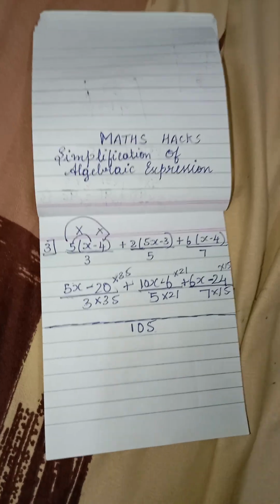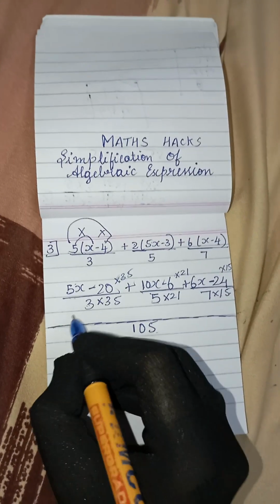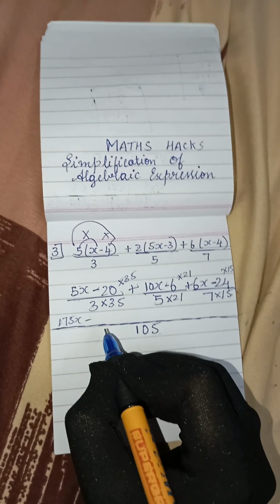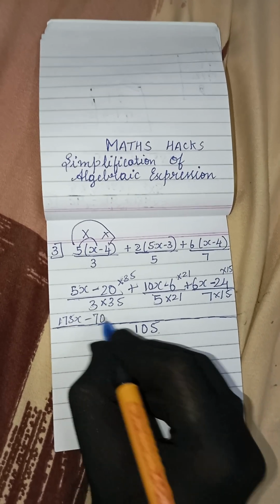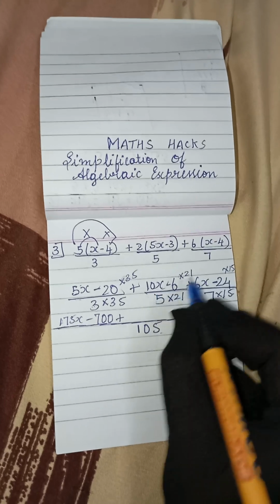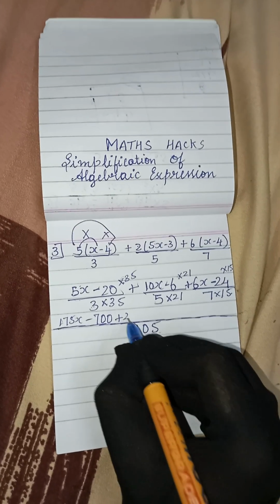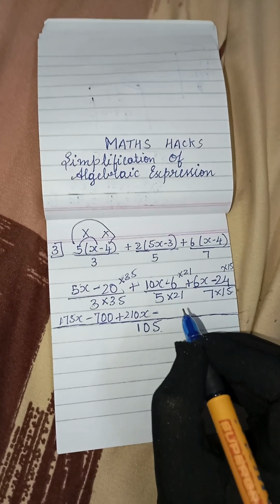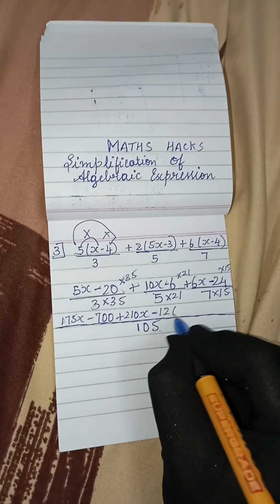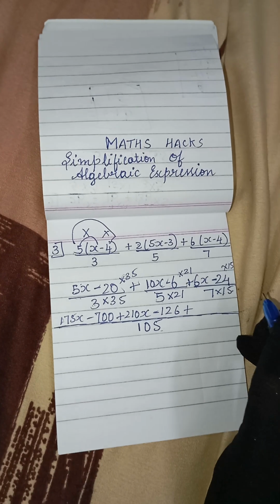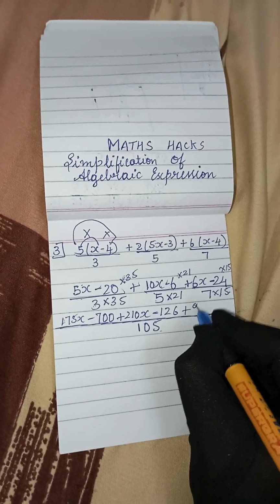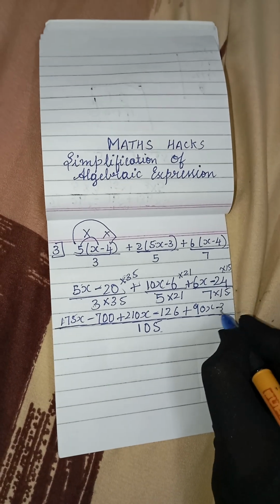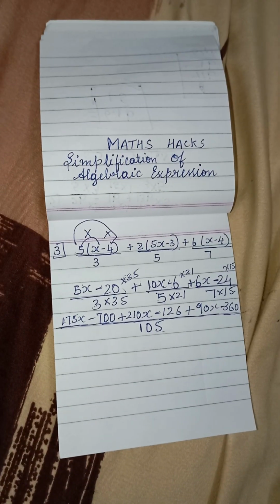Now we just have to multiply. 5 into 35 is 175x, minus 20 into 35 is 700, plus 10x into 21 is 210x, minus 6 into 21 is 126, plus 6 into 15 is 90x, minus 24 into 15 is 360.